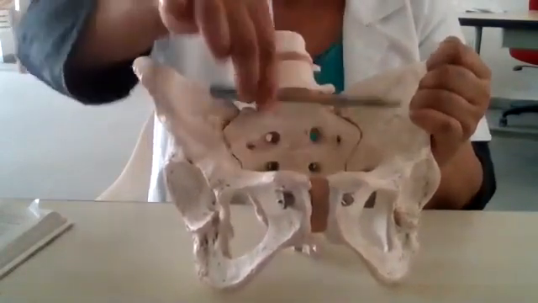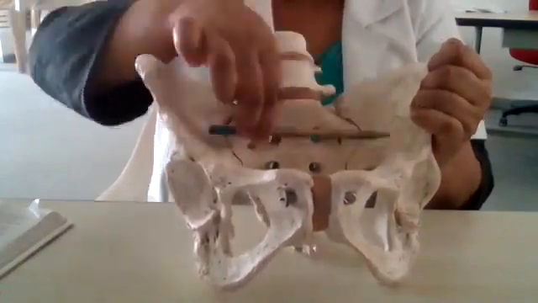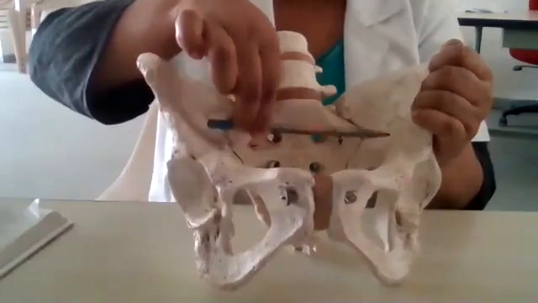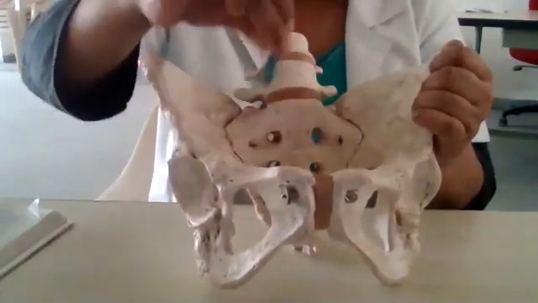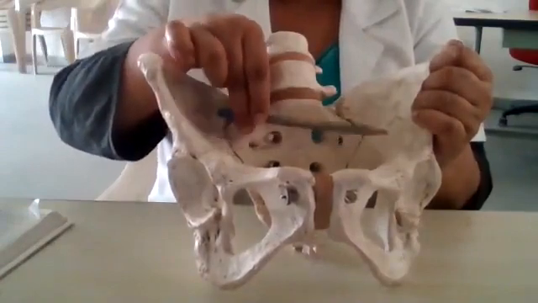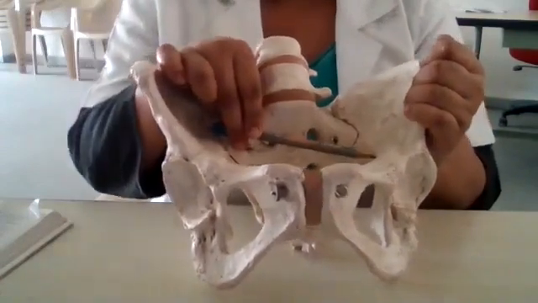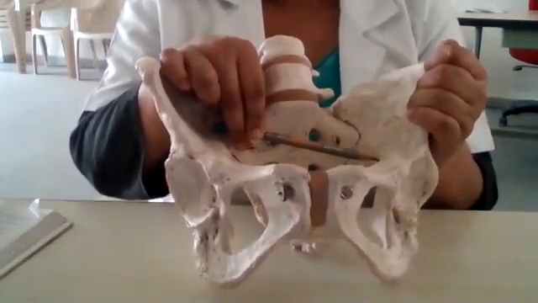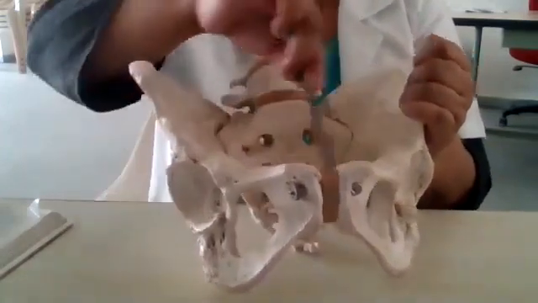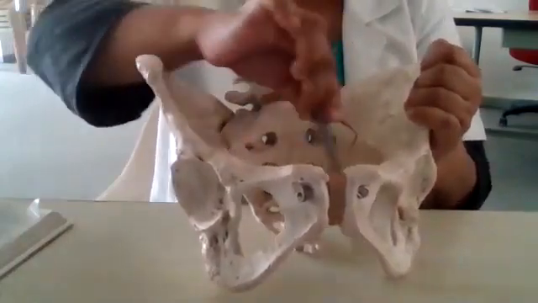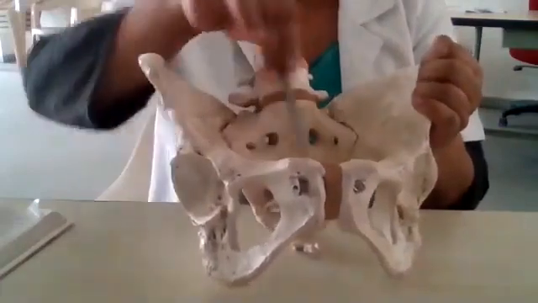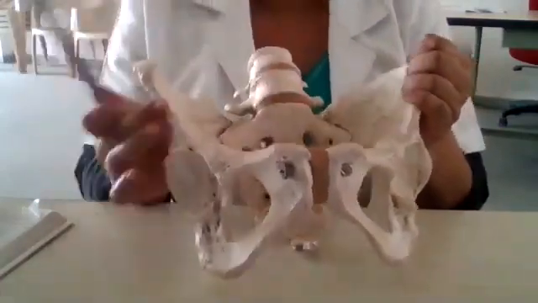Now, transverse is the widest one in the brim. It will be between the two farthest points of the iliopectineal line. The oblique will be from the sacroiliac joint to the opposite side iliopectineal eminence, and that is 12 centimeter. Now, next is the cavity. As we said, it is circular in shape, so it is not possible to measure each diameter. So we are considering all diameters as 12 centimeter.